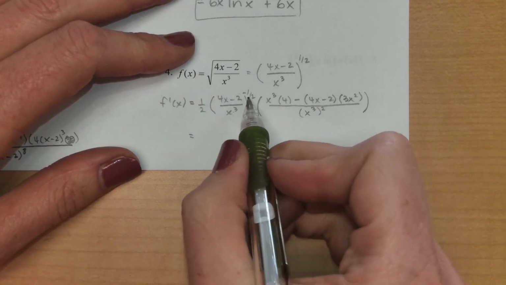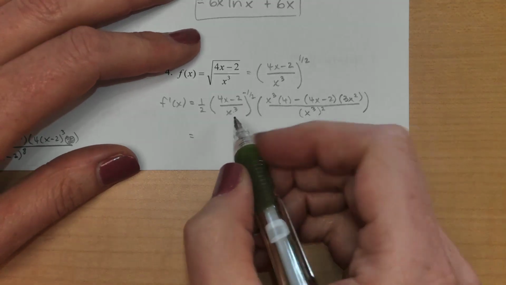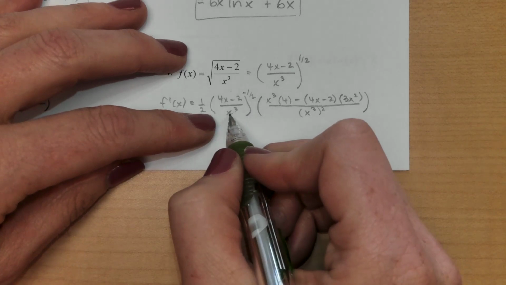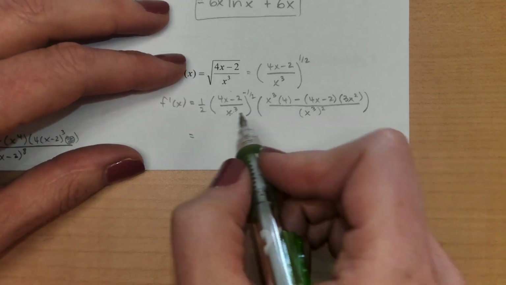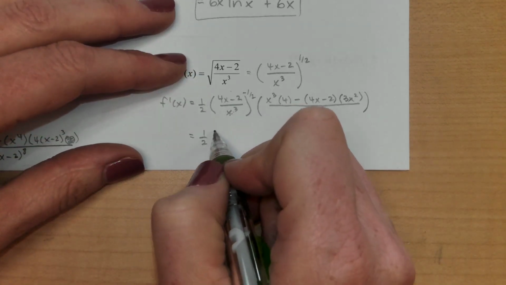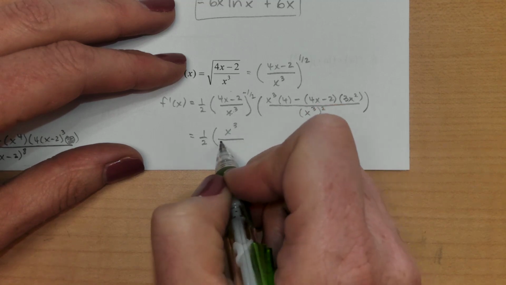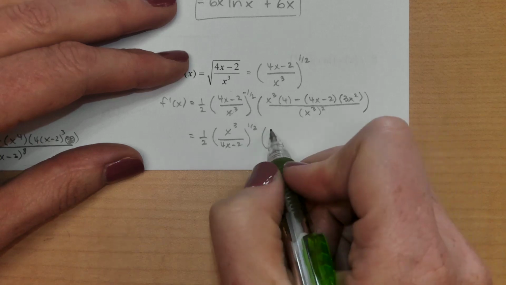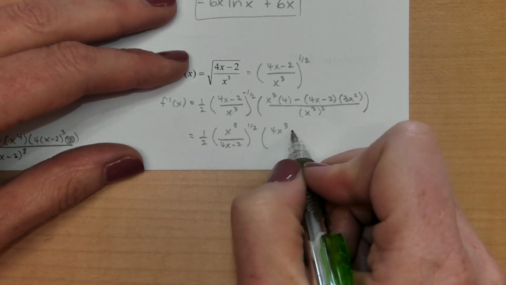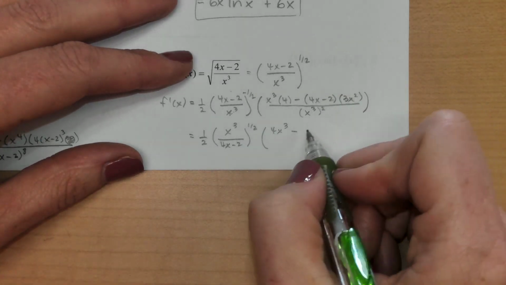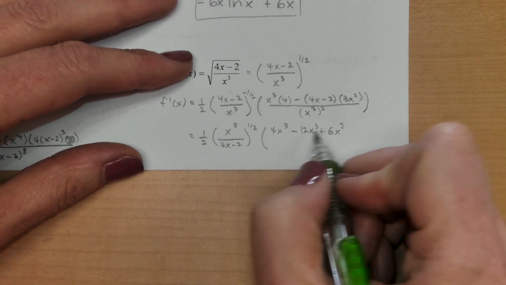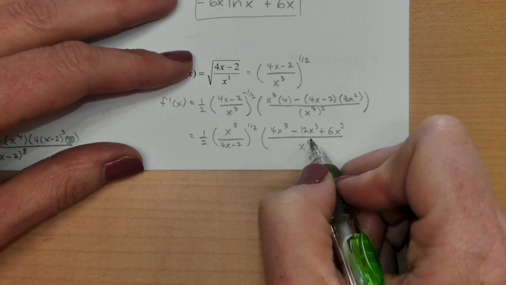Our main issue here is having this negative exponent, and if you remember your rules about exponents, you can just flip this over and it will turn that positive. So I'll keep my 1/2. I'm going to flip this to the 1/2. I'll simplify here a little bit, so 4x cubed, and then minus 12x cubed, and plus 6x squared, all over x to the 6th.